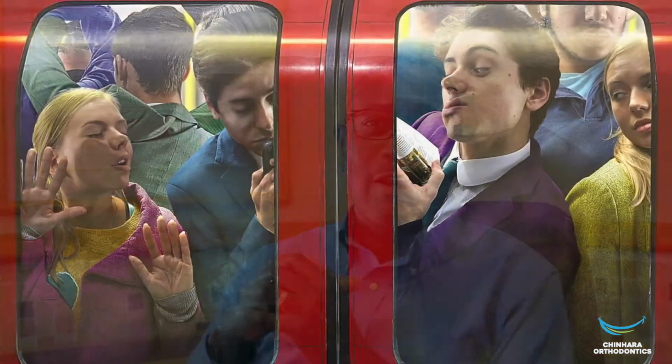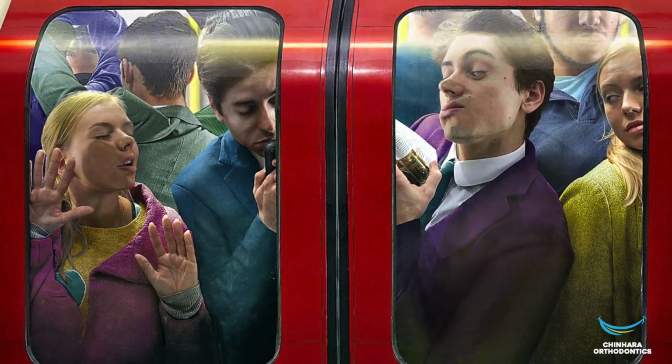Crowding basically is an issue of space. There's a discrepancy between the tooth sizes and the arch size. So if the arch perimeter is a bit too small and the sum total of the width of all the teeth exceeds that, the teeth cannot fit in a proper arch form, nicely aligned.